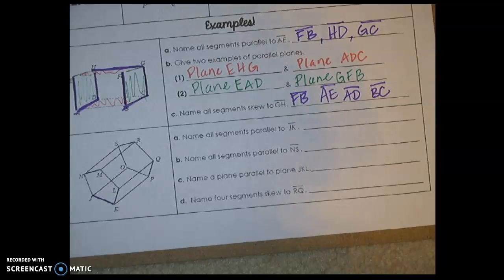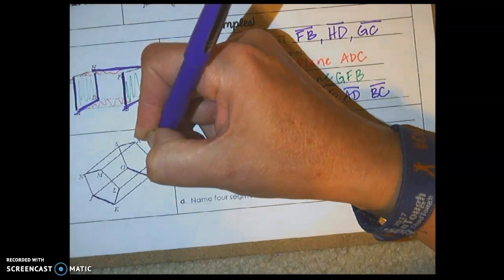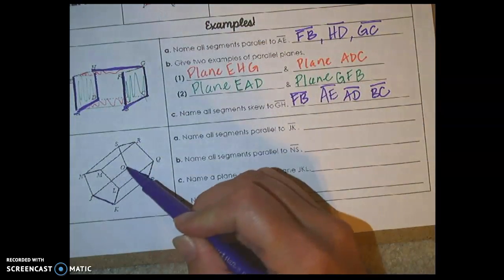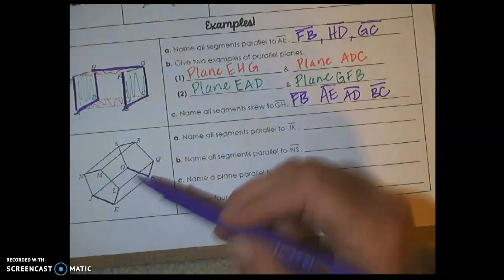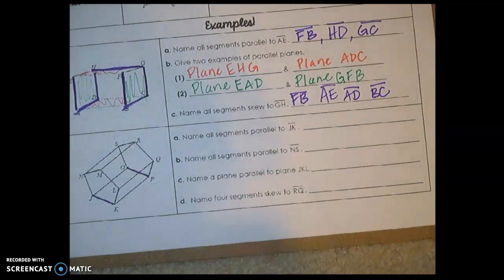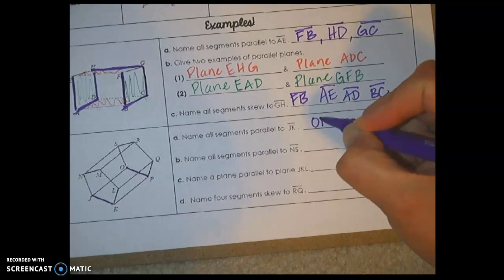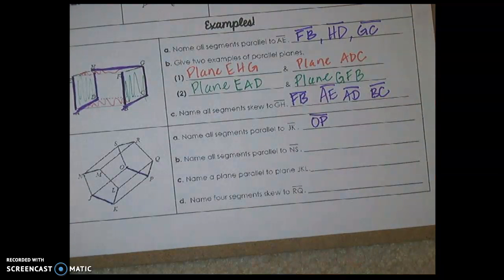There's actually only one that is parallel to JK, and that is this over here. You can see in that bottom rectangle, those are the ones that are parallel to each other. Everything else is going to have a little bit of an angle, so the only one that I'm going to list is segment OP. Now don't forget, you could have named that segment PO as well. Segments can be named by their endpoints in any order.